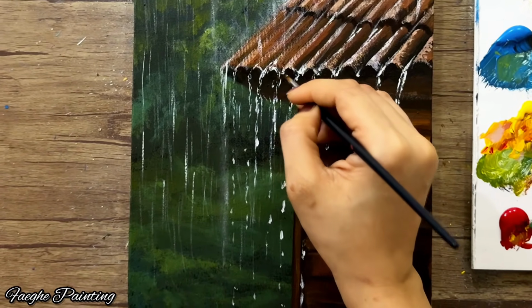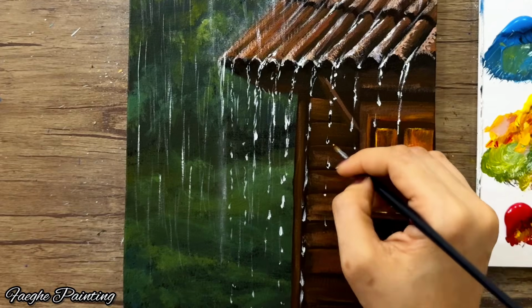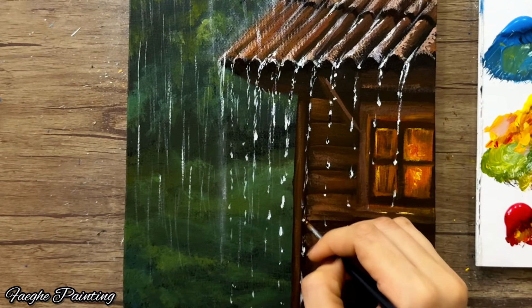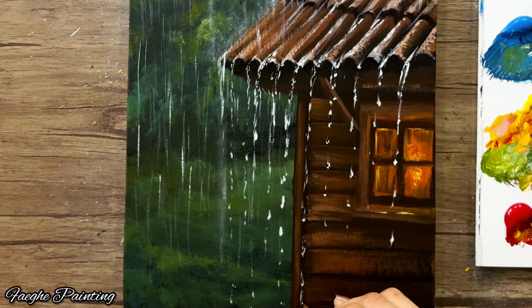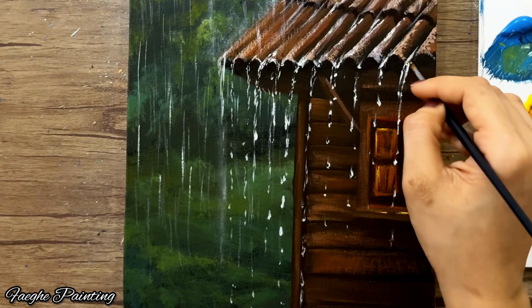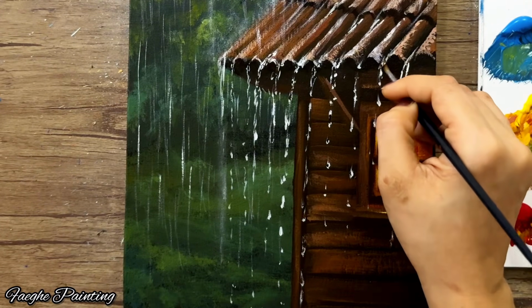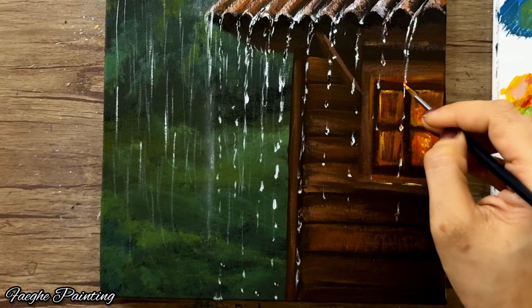Between some of the bright water drops, I allow the darker colors of the background to remain visible. This contrast makes the rain look more transparent and gives the water droplets a more realistic appearance.